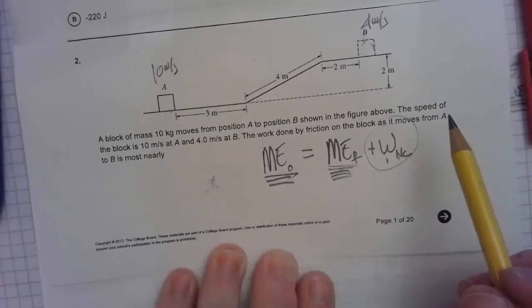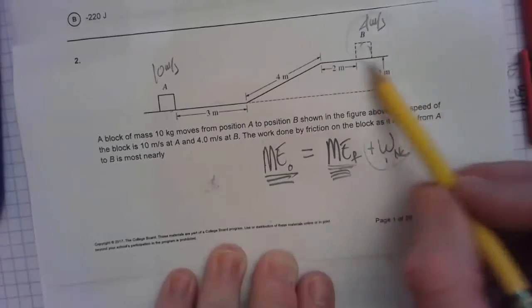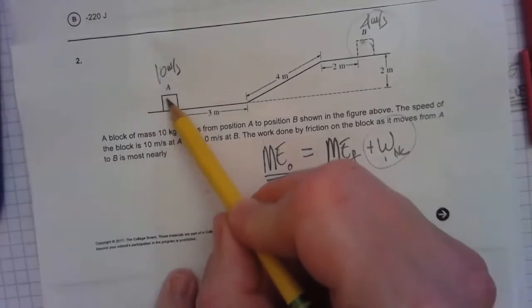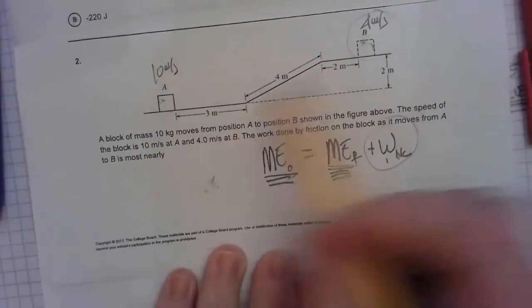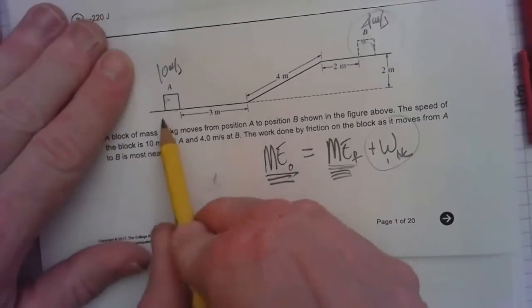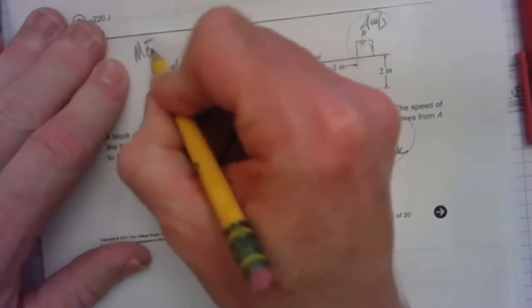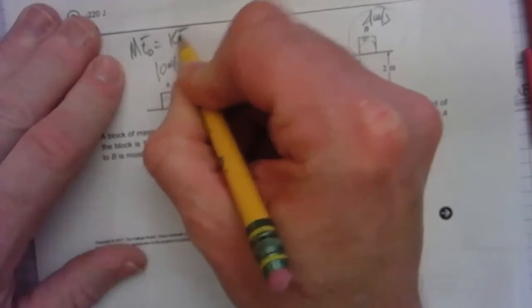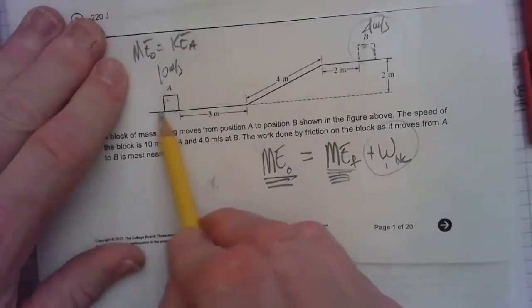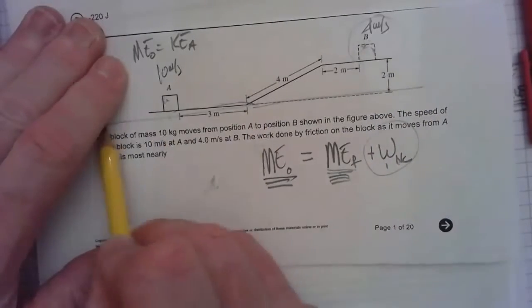Make sense? If there was no friction, its kinetic and potential energies here should add up to be the same number as they did here. In this case, they're not going to. Let's find out. Your initial mechanical energy is all in the form of the kinetic energy at A. There's no potential energy. We're just going to call this level here 0.